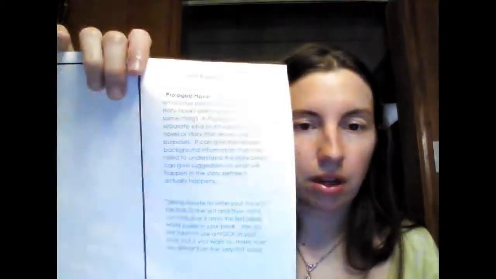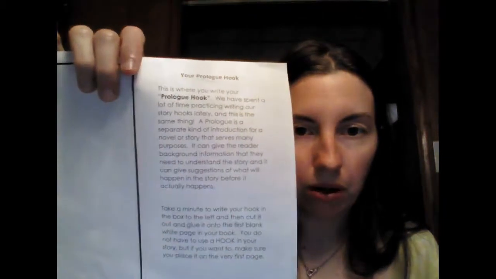We also have another page called the prologue hook. That is what you can do for this one. That first page right here, your prologue hook, the one that you lure your audience in. So if you want to use that, put it on that first page. We also have another very important page, this one.